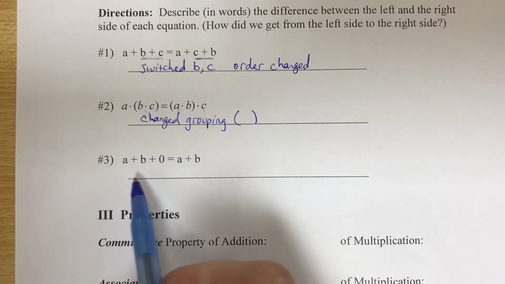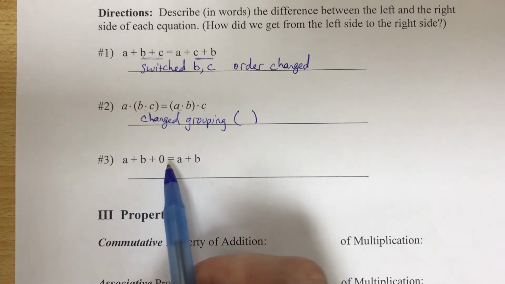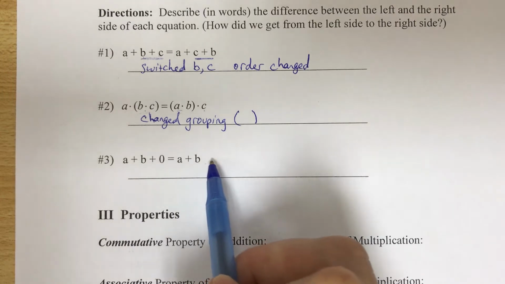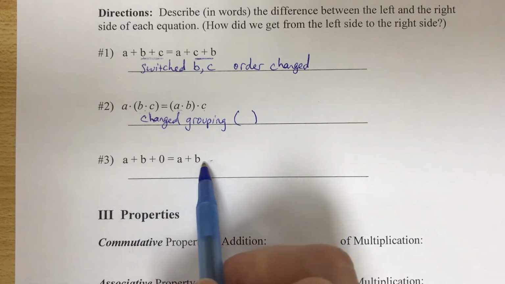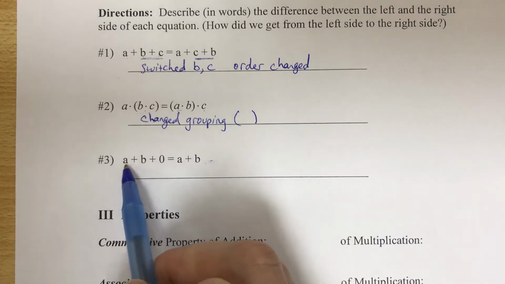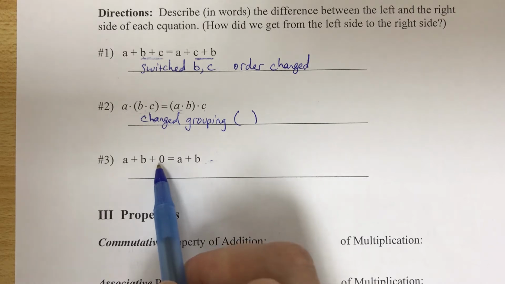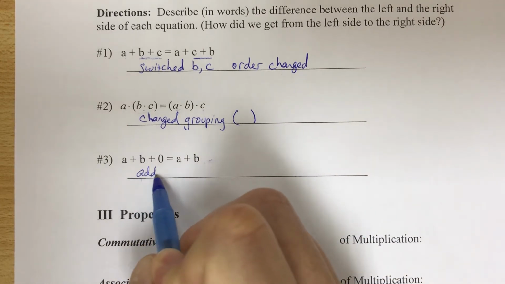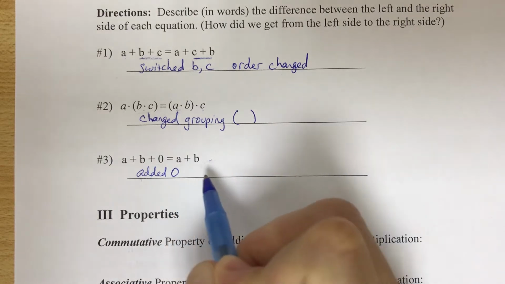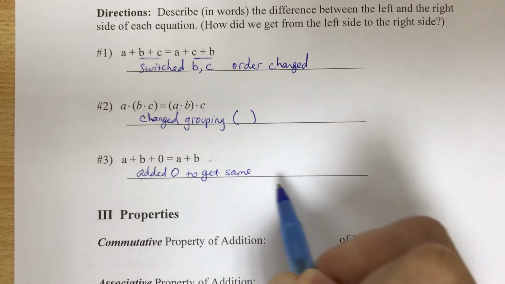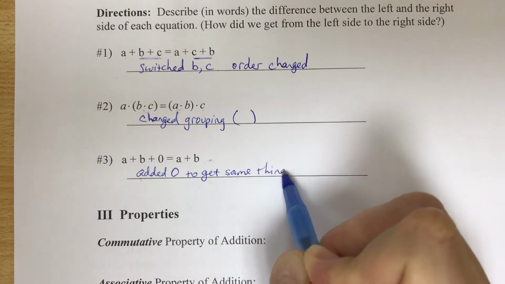And then the last one here, number 3, A plus B plus 0 equals A plus B, and you'll notice there's no 0 here. Now, the thing that's different is that this does not have plus 0, but if you think about it, when you add 0, you get the same thing back. You don't change the value at all. So what we did was we added 0 to get the same thing on the right side.